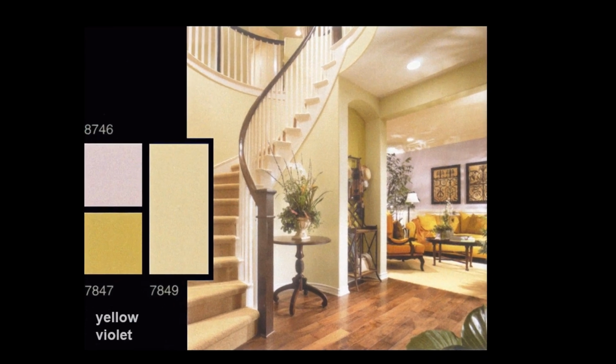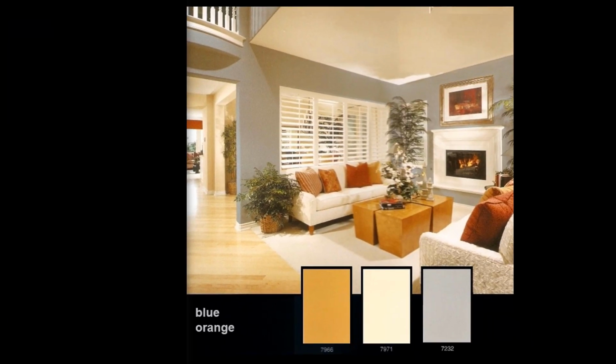Notice how the violet in the left example is lightened up quite a bit. This is showing color balancing that we discussed earlier. By lightening the violet, it doesn't overwhelm the yellow. In the right example, the chroma of the blue has been toned down so much it's almost a gray. If the chroma of the blue was as strong as the orange, the room would have been overwhelming.